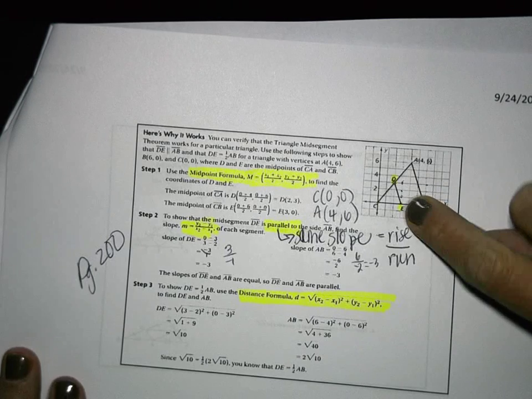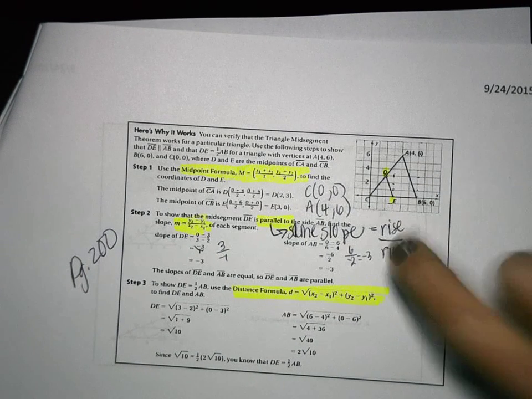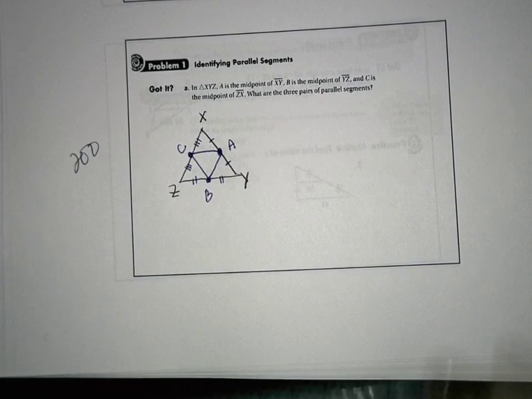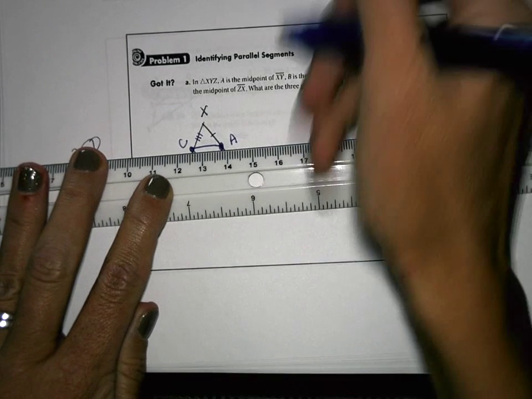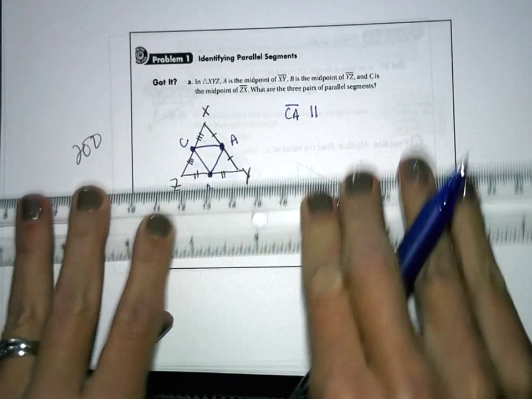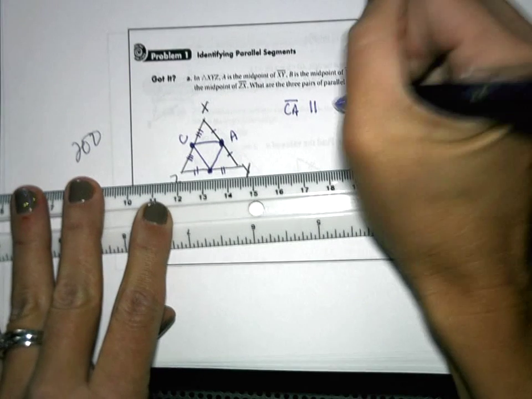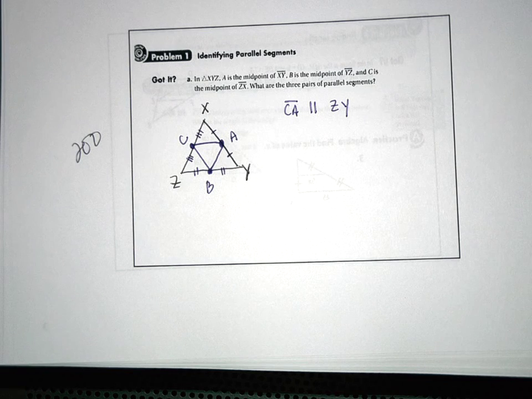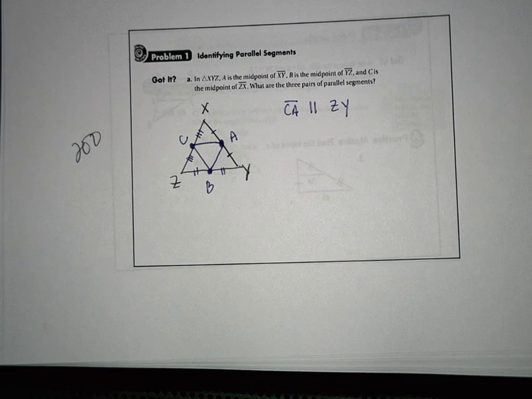We know that any of the 2 lines will be parallel if it's connected to the midpoints on other sides. So one set of parallel lines I can see is that we have segment CA is parallel to segment ZY. Okay, I'm going to give you about 30 seconds to see if there's any other parallel lines, and then I'm going to pull some sticks for you to give me the answers. So feel free to get those answers and also talk in your groups.